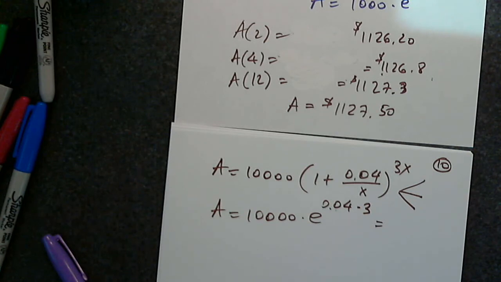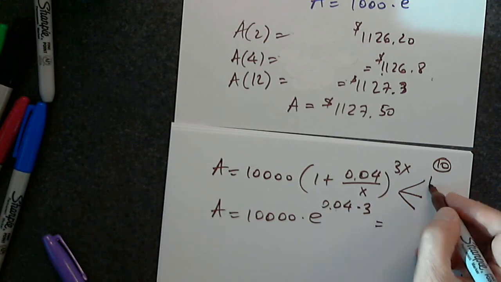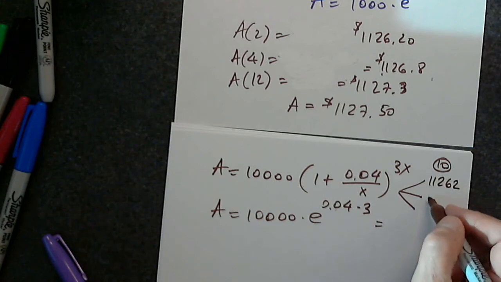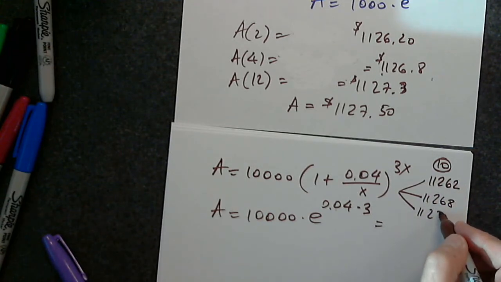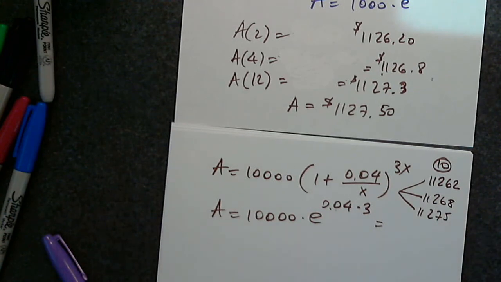Okay. So the first one is 11,262, 11,268, 11,275, and then the continuous is also a previous entry. I will insert another 0.